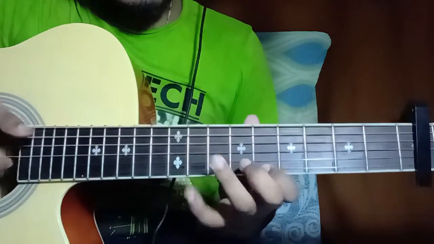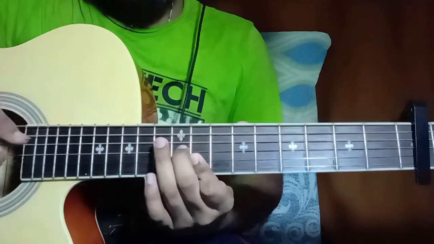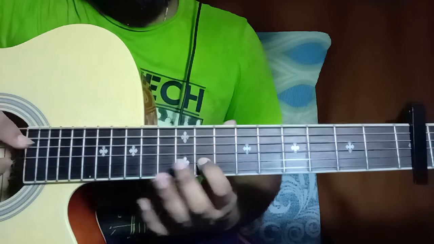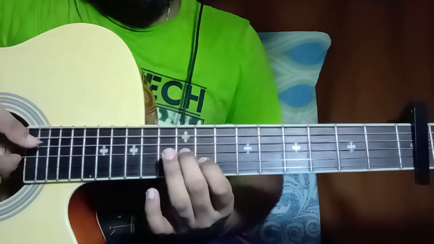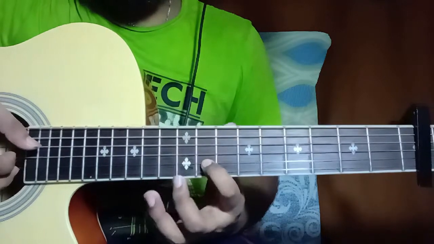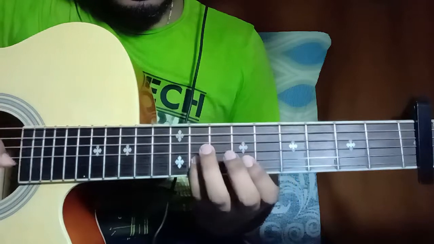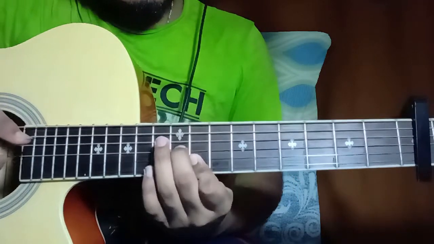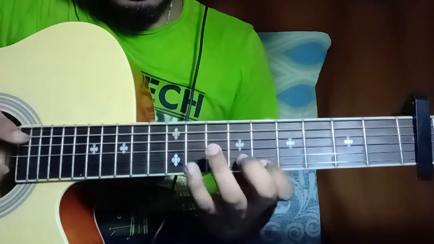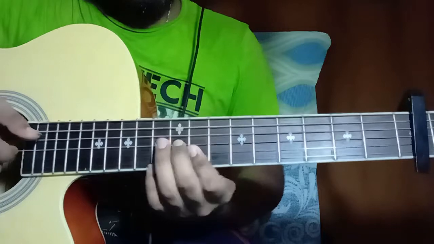Again, then you pick 8th fret of the second string, 9th fret of the third string, again 8th fret of the second string, so like this. Then comes this part.